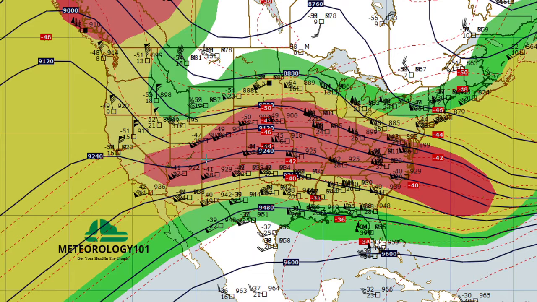So we may not get a cutoff low from this system. If this jet max was pushing into that trough, that would cause that trough to deepen even further, then it gets too deep where it can't make the turn, and it just cuts it off, and the jet stream maxes come to the north, and then you get that cutoff low. But this one doesn't look like that case.